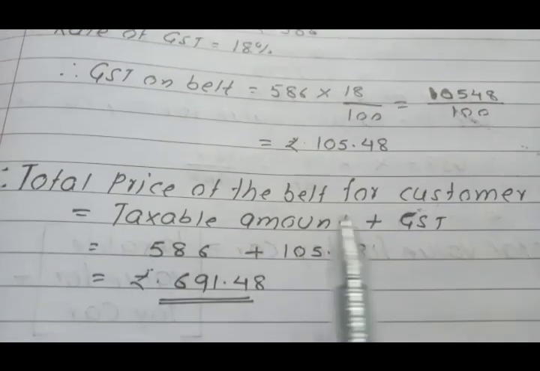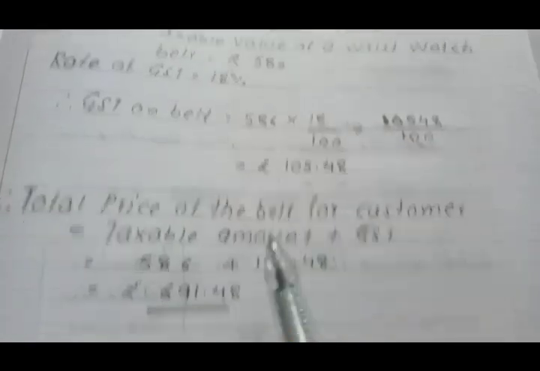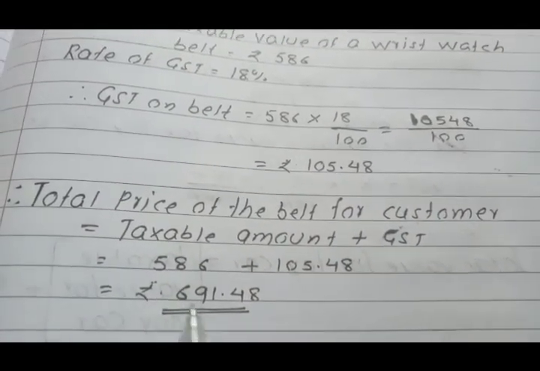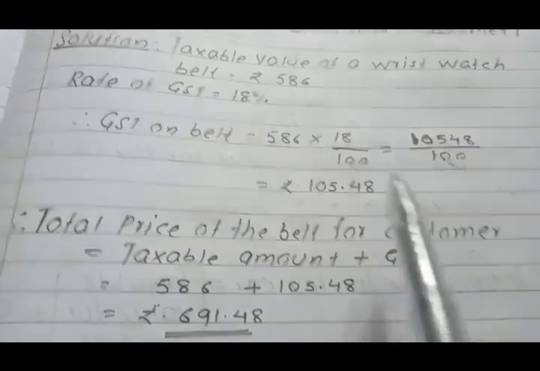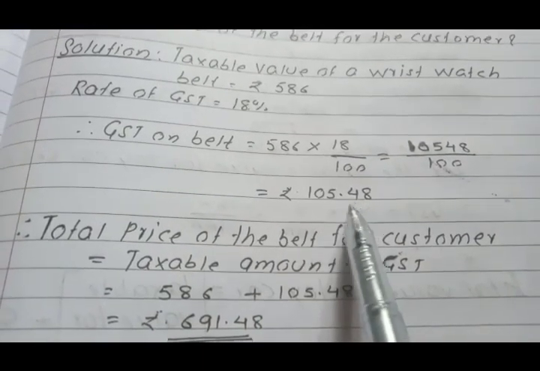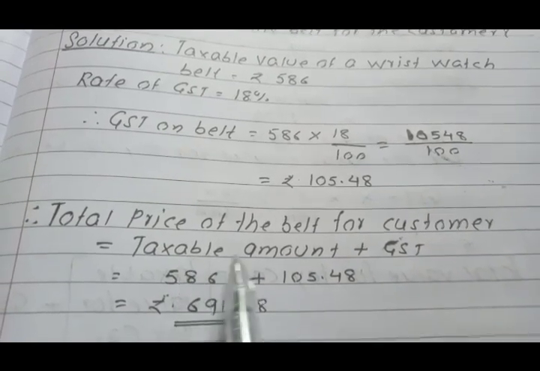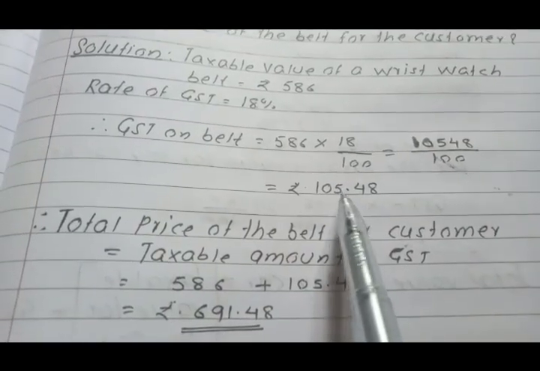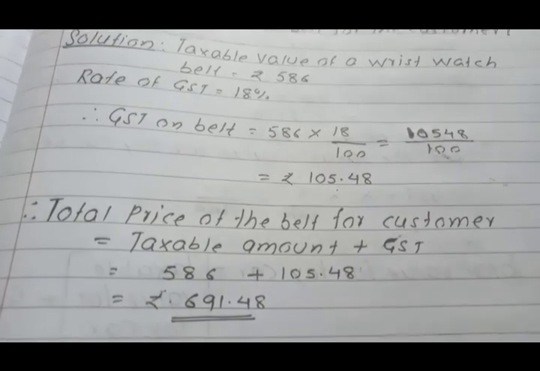Therefore, total price of the belt for customer equal to taxable amount, this one 586, and GST 105.48, so addition rupees 691.48. Total price of the belt for customer. First GST on belt 105.48, then total price of the belt for customer. Formula, taxable amount plus GST, taxable amount 586, here GST on belt 105.48, total rupees 691.48.